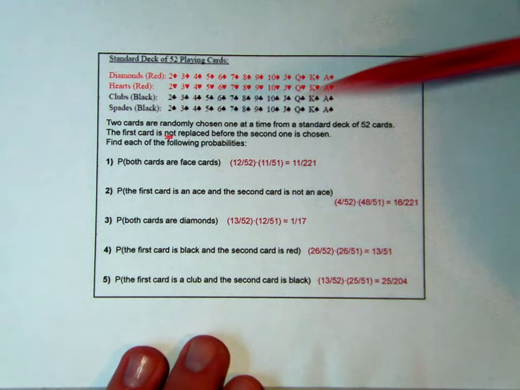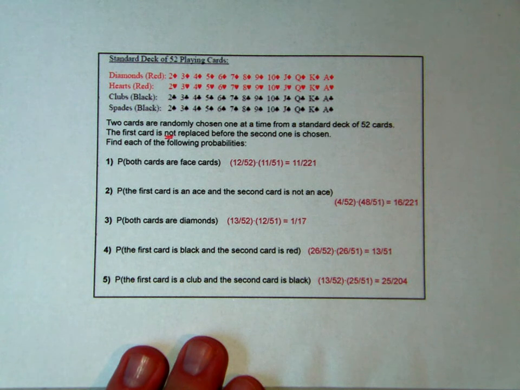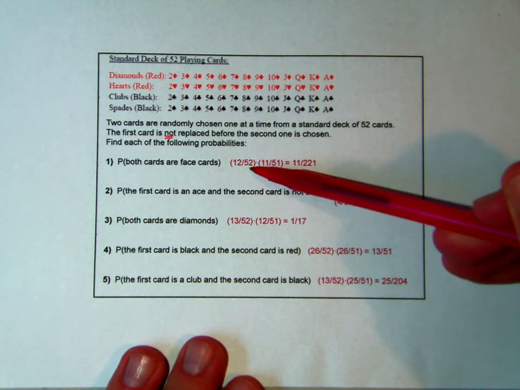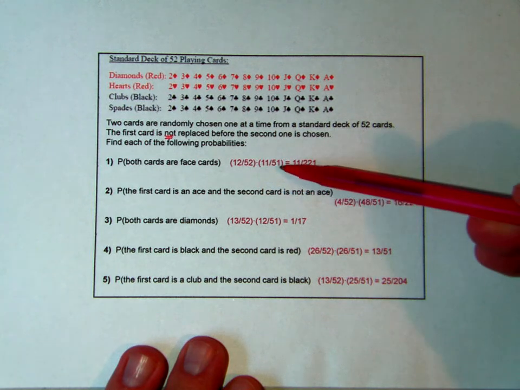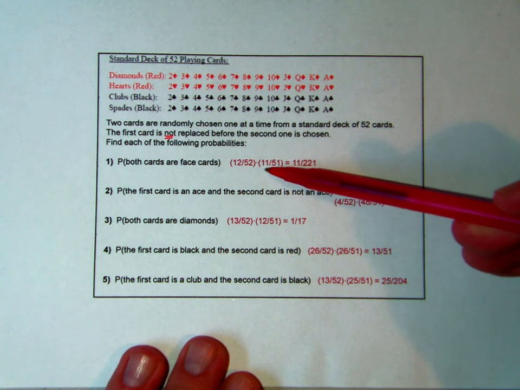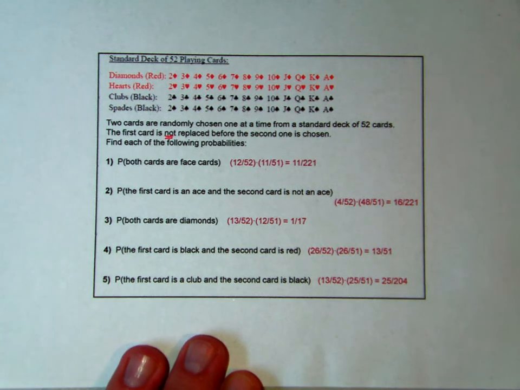So number 1, both cards are face cards. Well, 12 of the 52 cards are face cards. If it was without replacement, that means for the second pick, there are 51 to choose from. Since the first one was a face card, of those 51 that are left, only 11 of them are face cards. Multiply the fractions, get your answer.